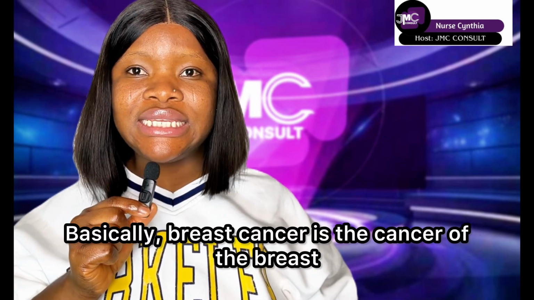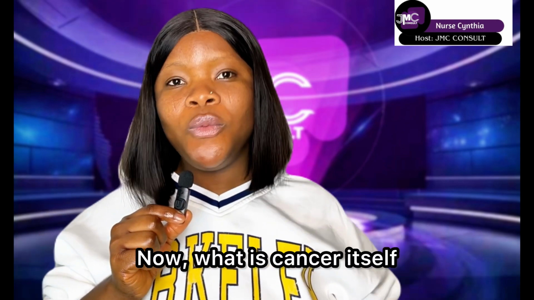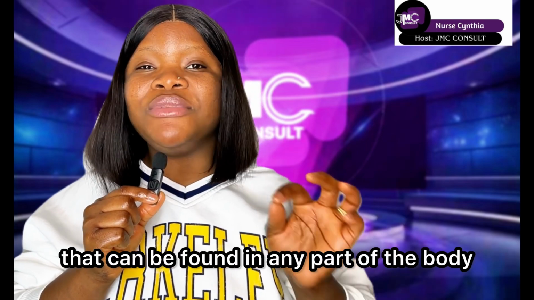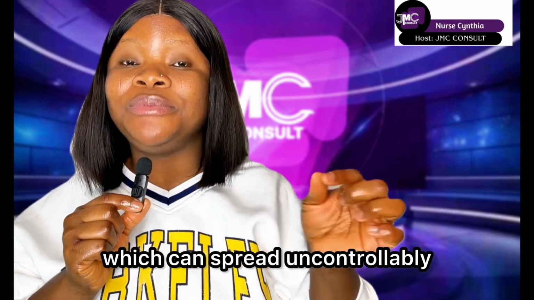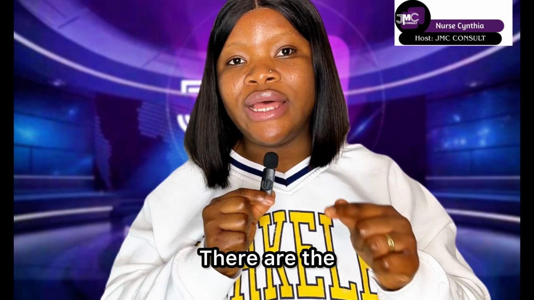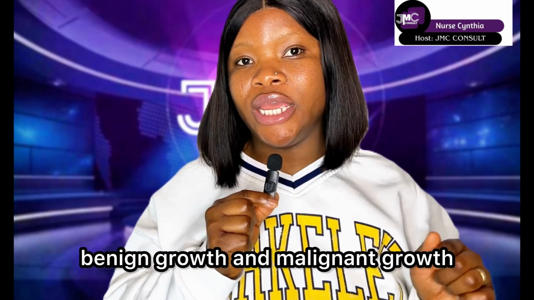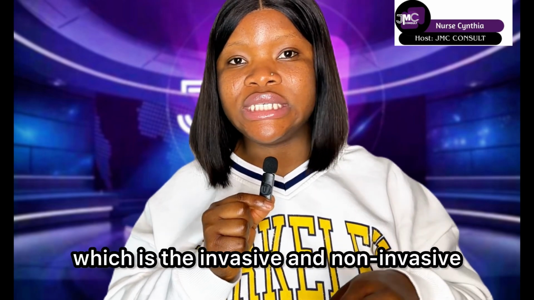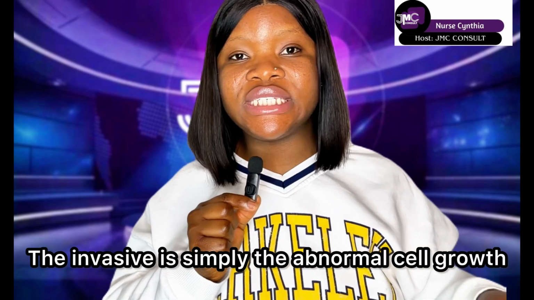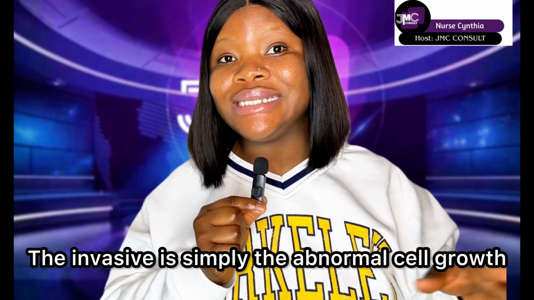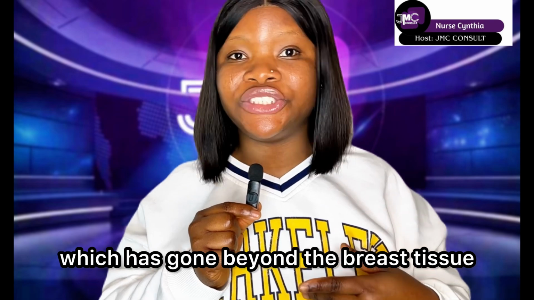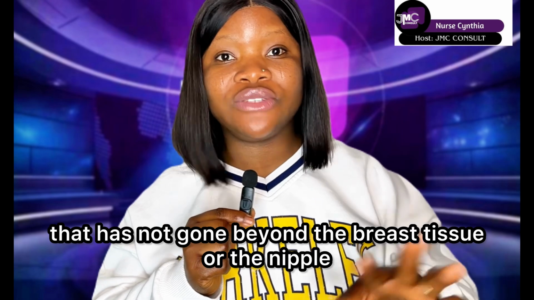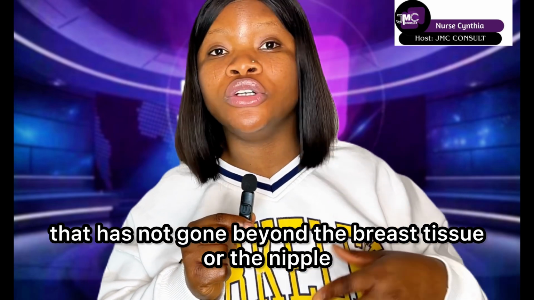Basically, breast cancer is the cancer of the breast. Now, what is cancer itself? Cancer is an abnormal cell growth that can be found in any part of the body, which can spread uncontrollably. There are the benign growth and the malignant growth. So the types of breast cancer are the invasive and non-invasive. The invasive is simply the abnormal cell growth which has gone beyond the breast tissue and also the nipple, while the non-invasive is the one that has not gone beyond the breast tissue or the nipple.